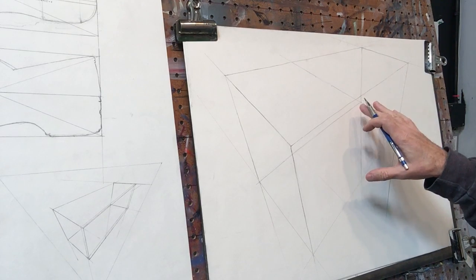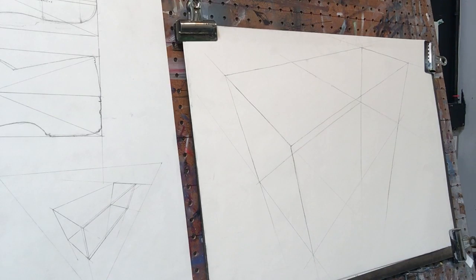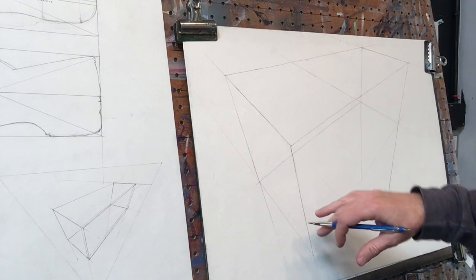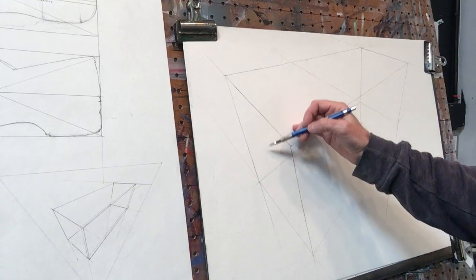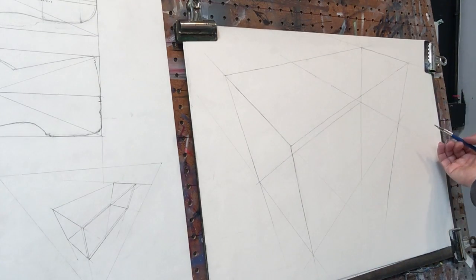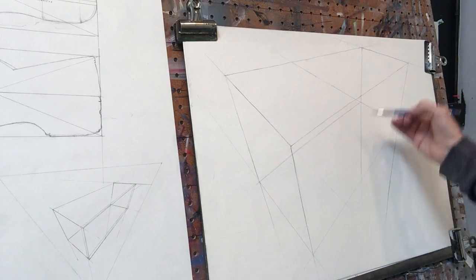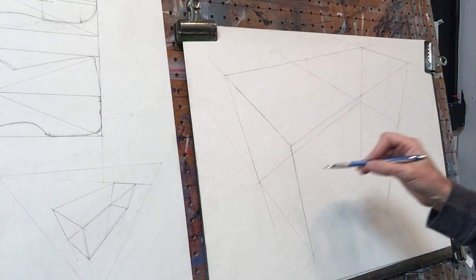All right, so I'm going to X this thing off, and then I'm going to find the mid-plane here. I might start to erase some of the lines I don't need, those where I extended. I'm going to erase any old lines.